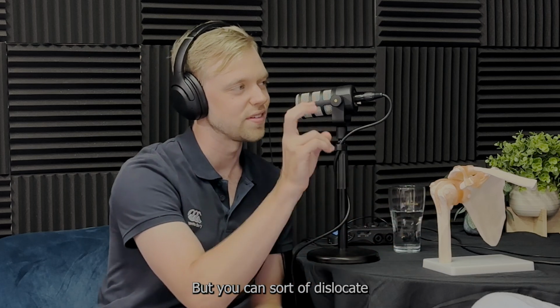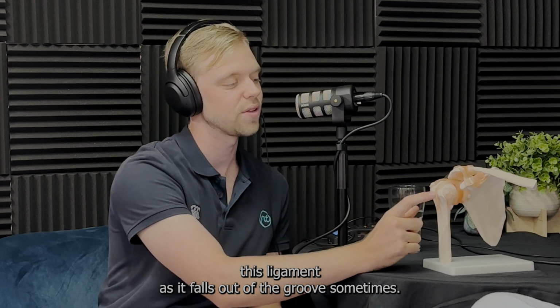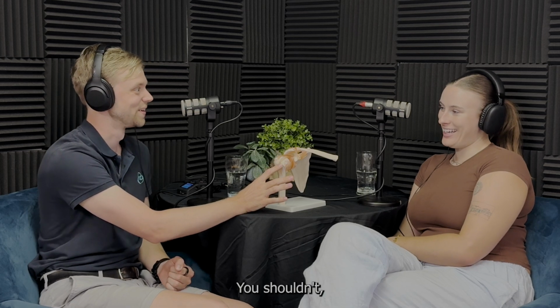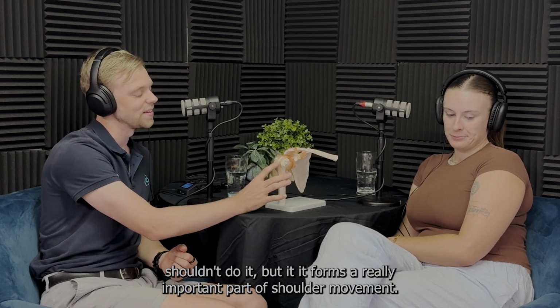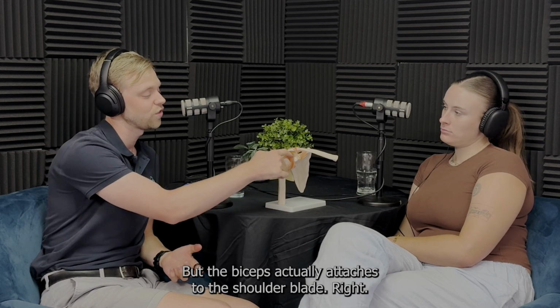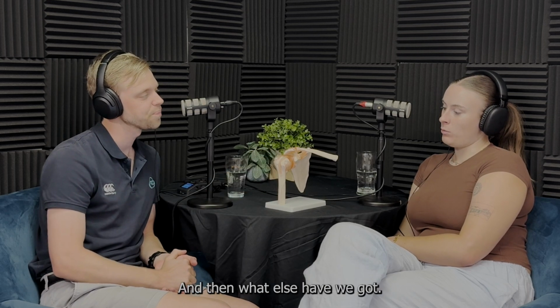But you can sort of dislocate this ligament as it falls out of the groove sometimes. It's not good. You shouldn't do it. But it forms a really important part of shoulder movement. But the biceps actually attaches to the shoulder blade. Right. And then what else have we got?